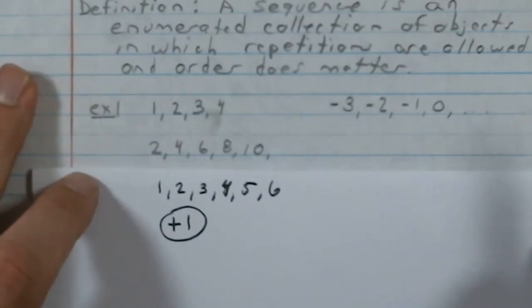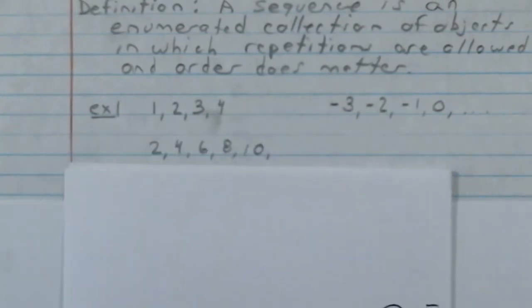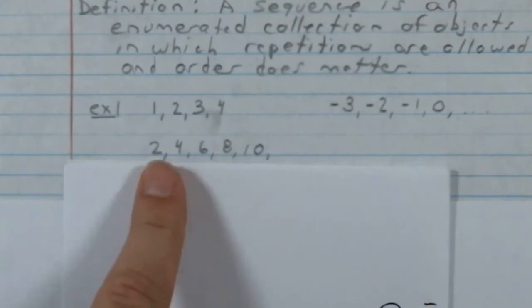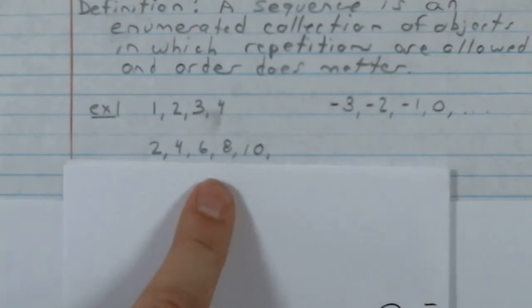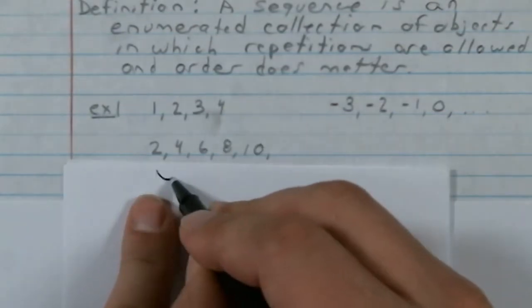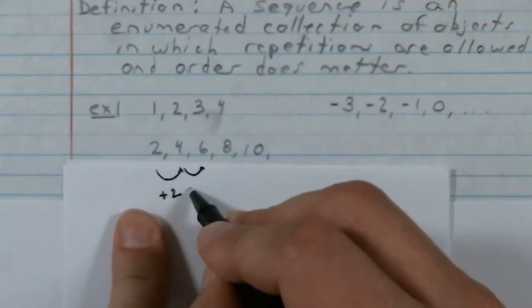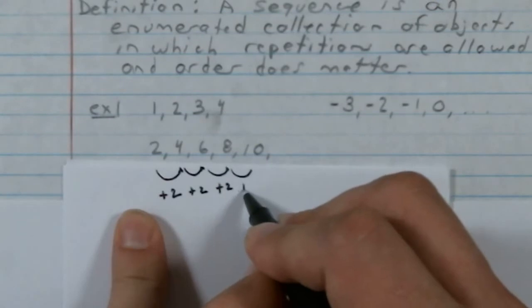What about this one here? This one looks like we've got 2, 4, 6, 8, 10. From here to here it goes up by 2, here to here it goes up by 2, and here and here it goes up by 2 again.